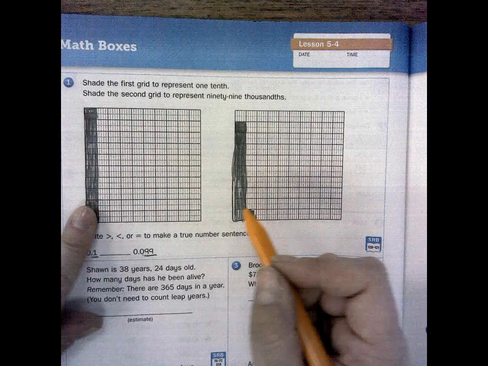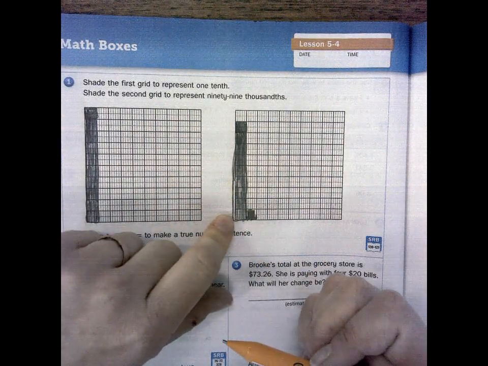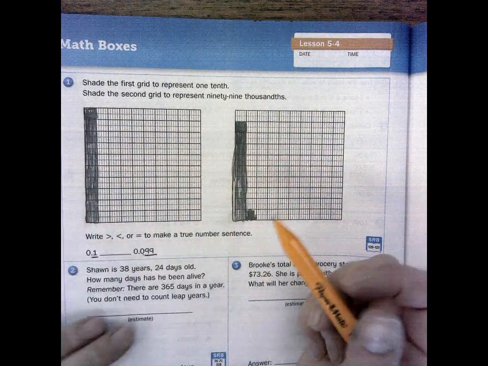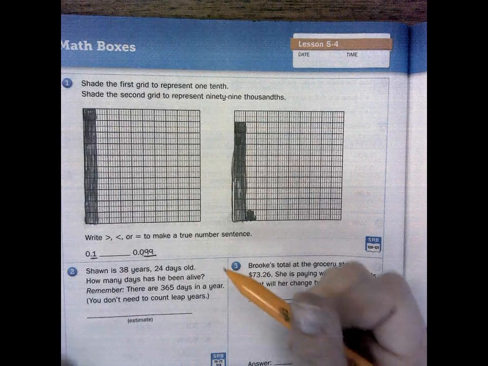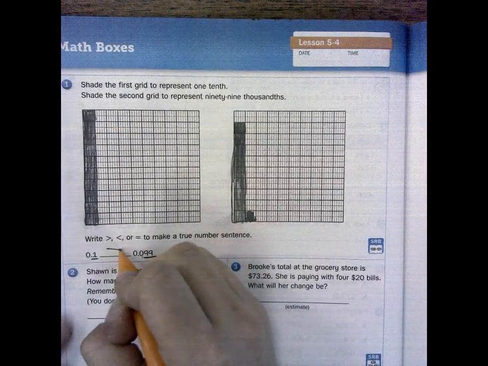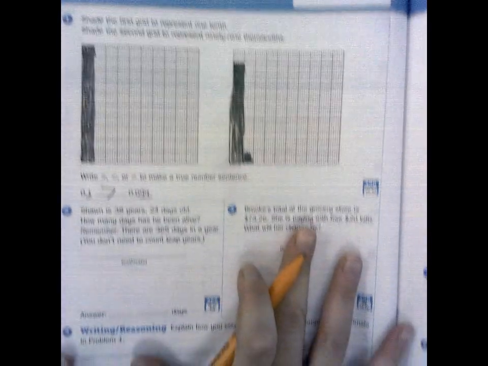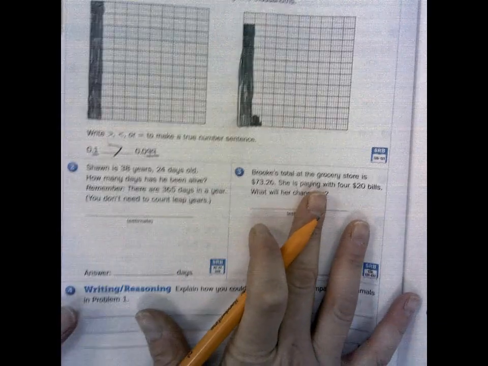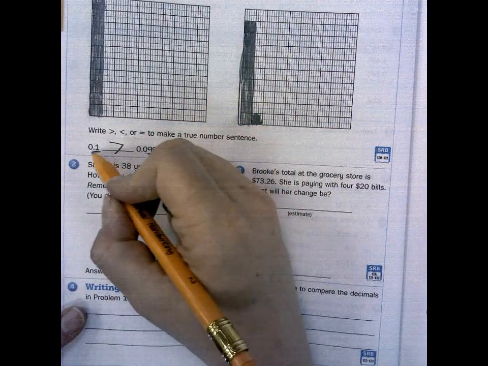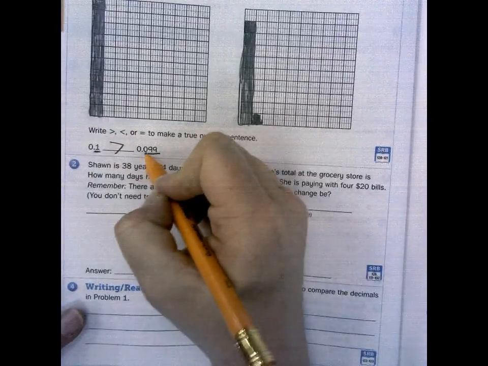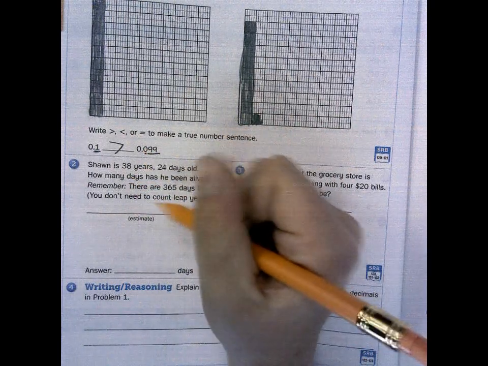So what is bigger, 1/10 or 99 thousandths? Even though 99 thousandths is a longer number, 1/10 is still greater. And I also could have compared that by looking at the tenths place and seeing I have a 1 and a 0, knowing that 1 is greater than 0.